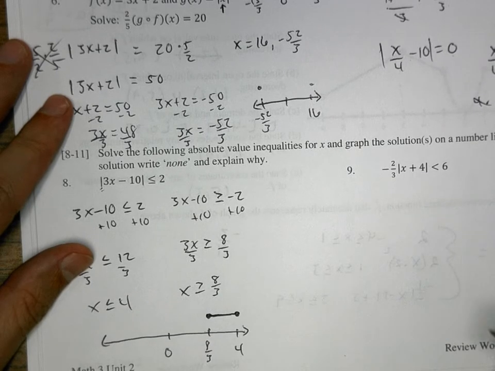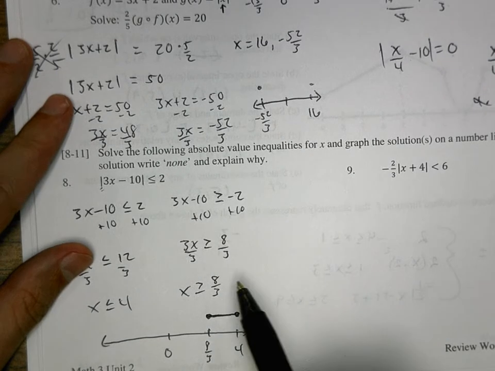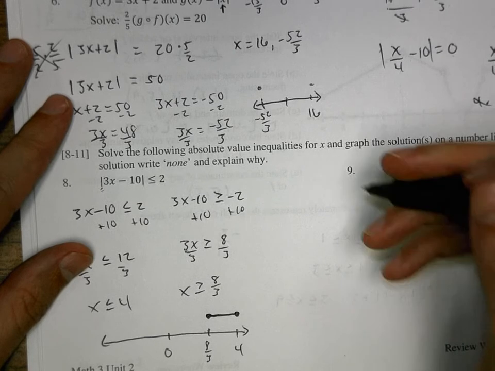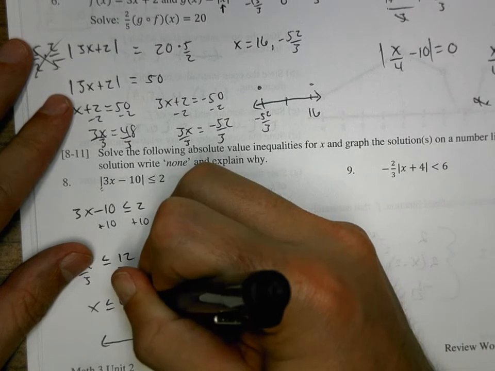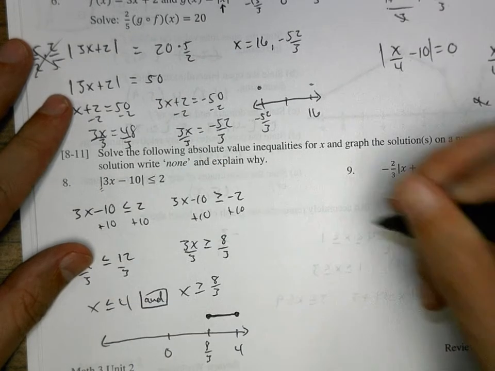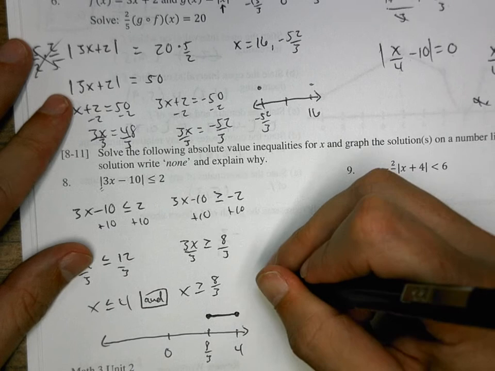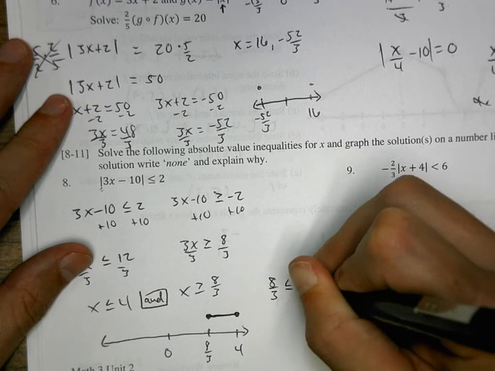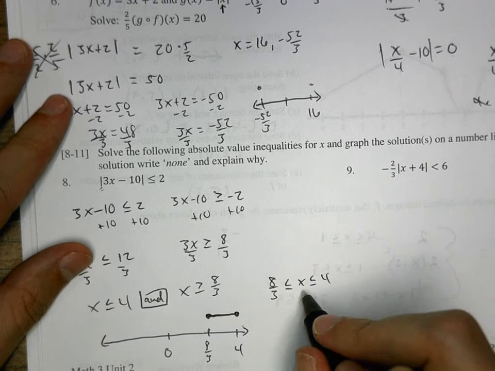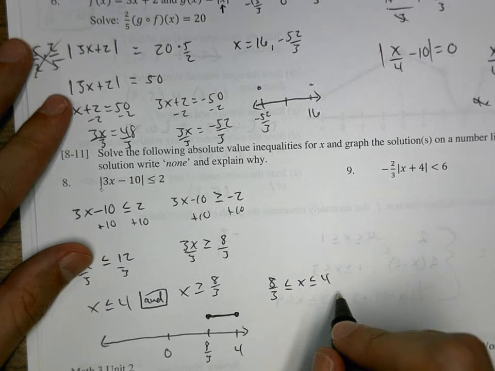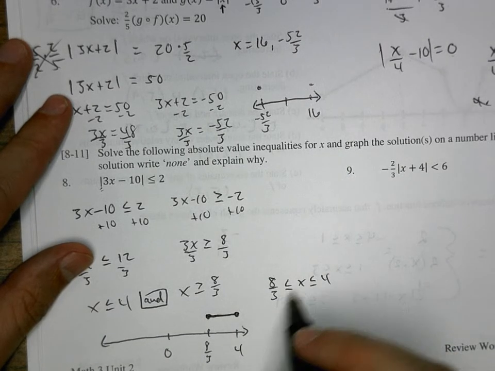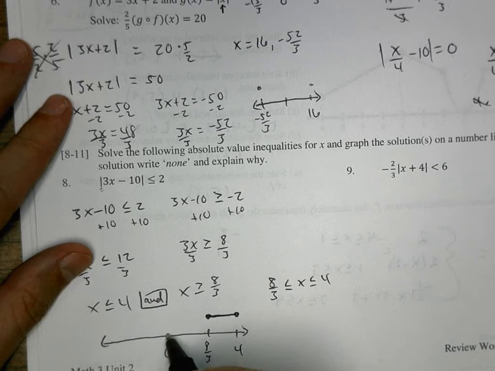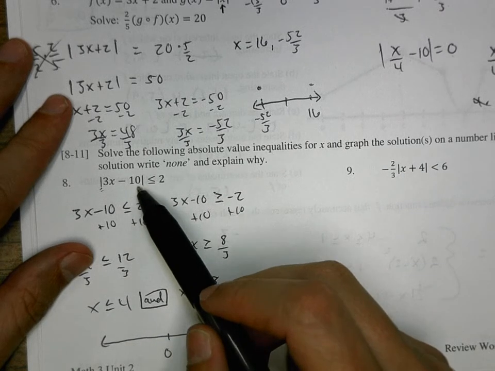So this answer would be a compound inequality. So this would be an AND statement. And you could write this as 8/3 less than or equal to x less than or equal to 4. X is between these two numbers. If you pick a number that's outside of this interval, such as 0, and plug it in, this would not work.